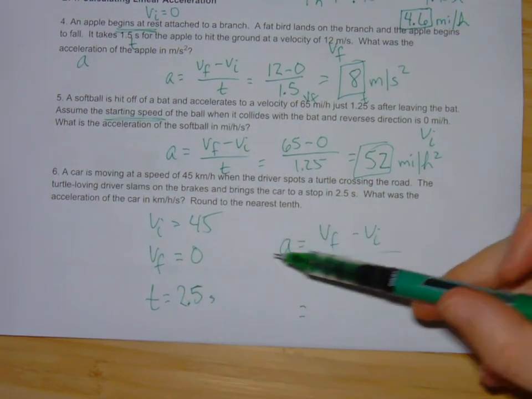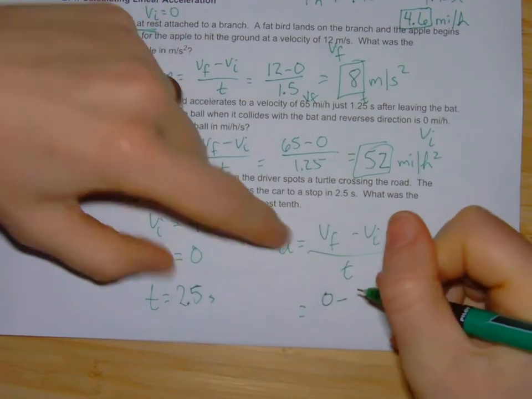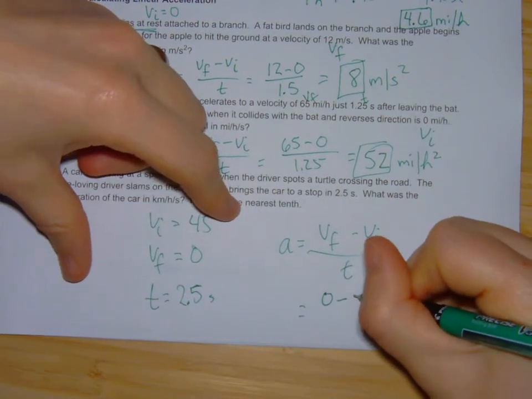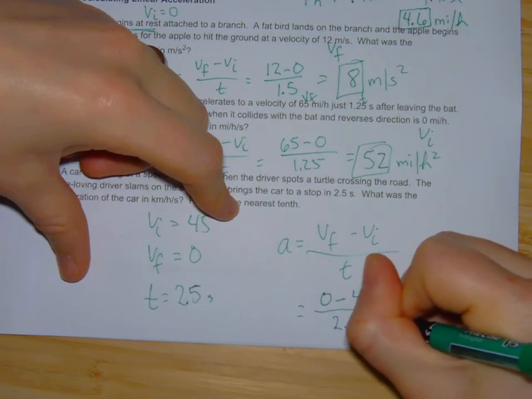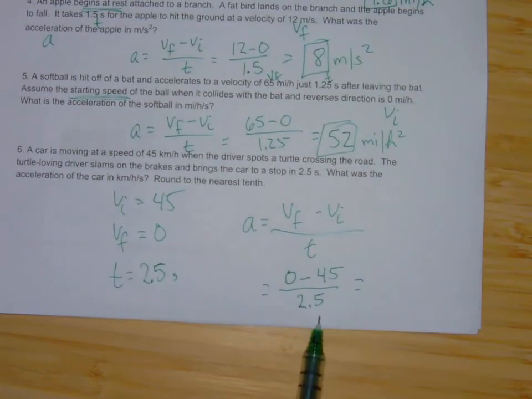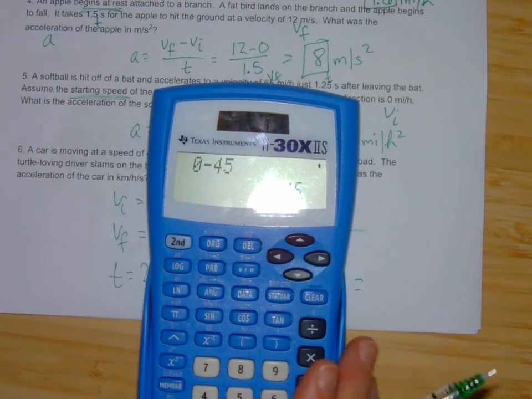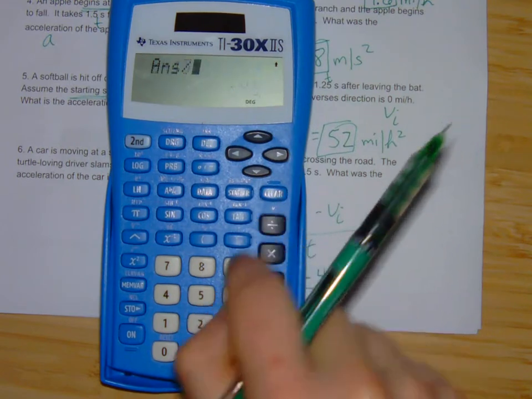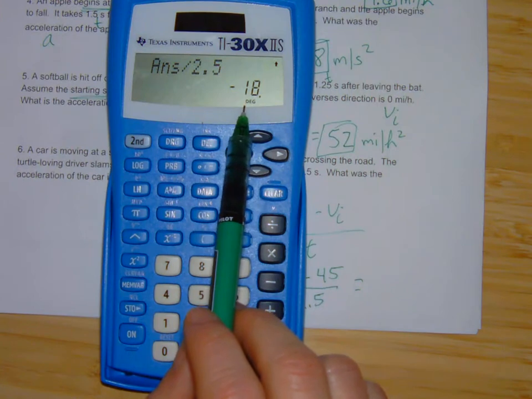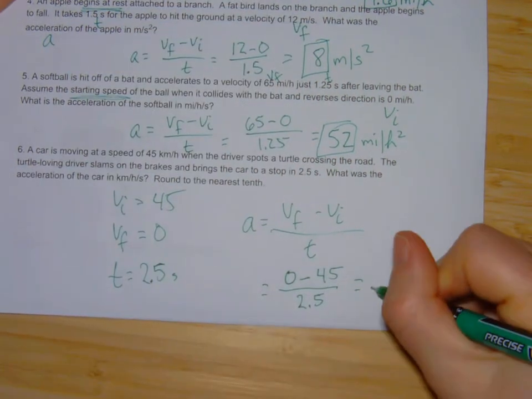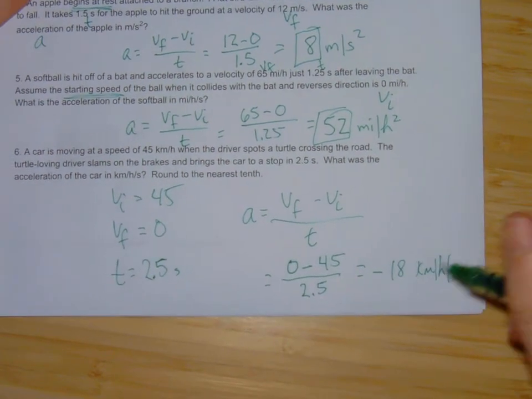Here's the kicker. We see a 0, sometimes we like to ignore it. We can't, because by putting that 0 in for the final velocity, it's going to give you a negative answer, which should be true, because a negative acceleration means we are slowing down. So we slow down over 2.5 seconds. So I'm going to go 0 minus 45 gives us the negative 45. We divide that by the 2.5 seconds, which means you're slowing down at a rate of negative 18 kilometers per hour per second.